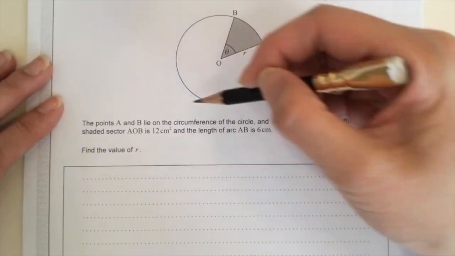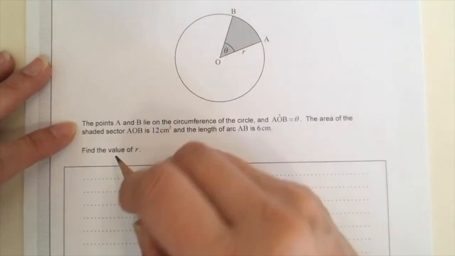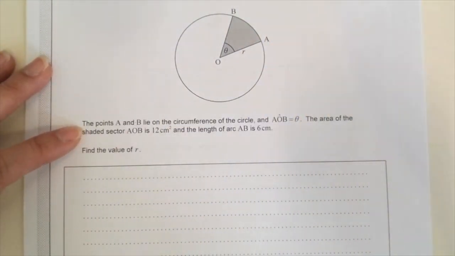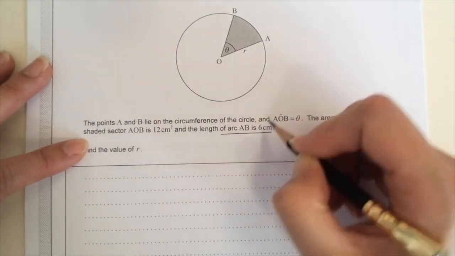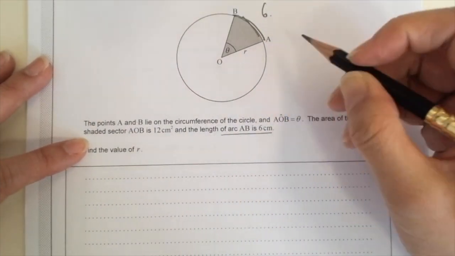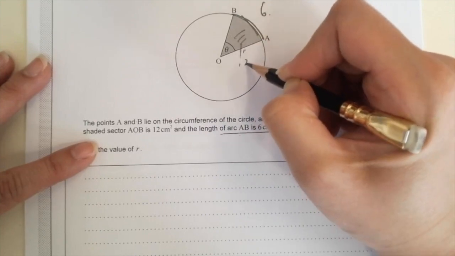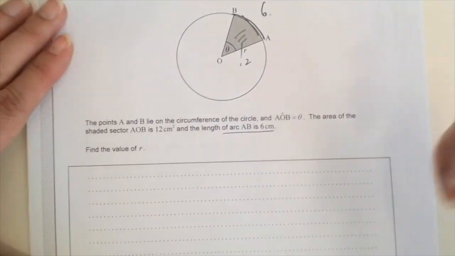All right, so we have an arc and sector question here. We've got points A and B, the arc length is 6, and the area shaded is 12. So all we do is look through the data booklet.